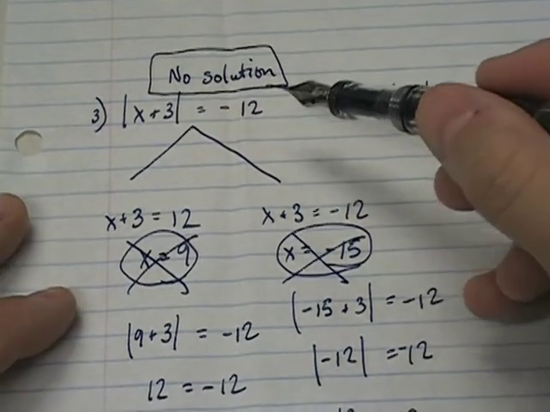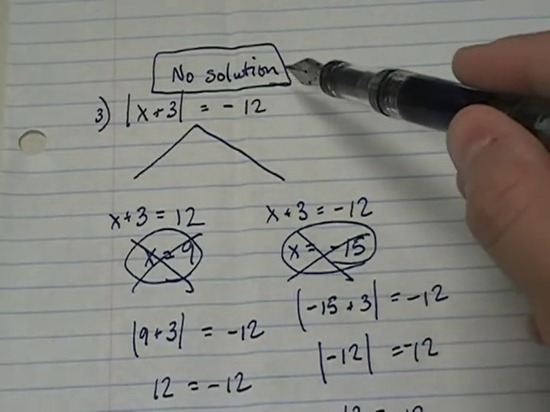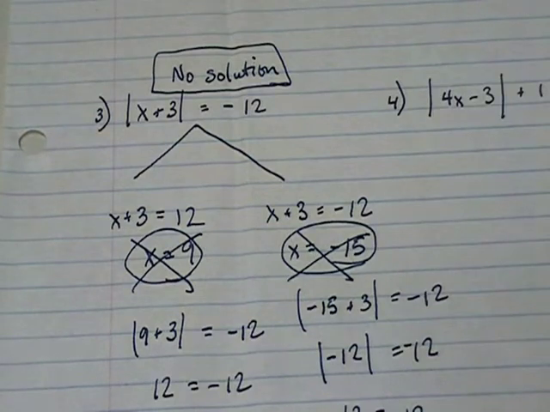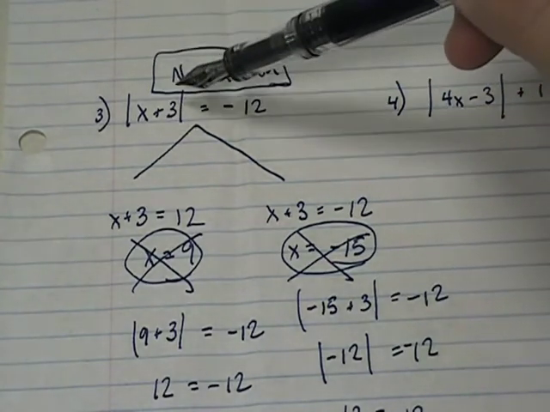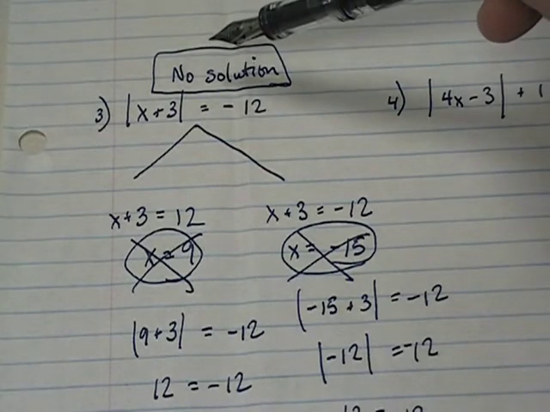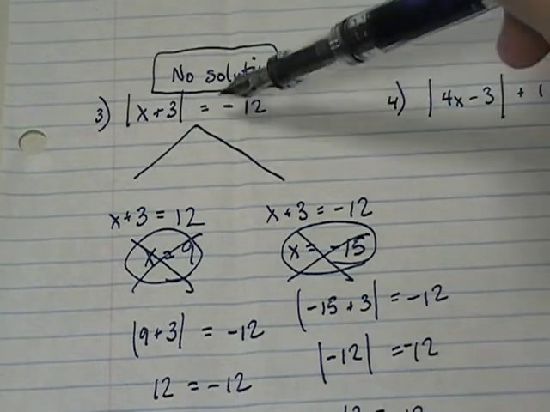Okay? Now, if you look at this equation, this is actually very apparent from the beginning, and the reason being is that absolute value is a distance, and distance will always be positive. And so you cannot say that this will be a negative number.